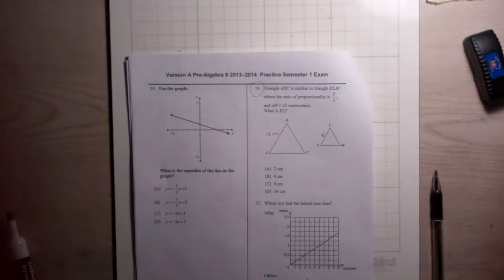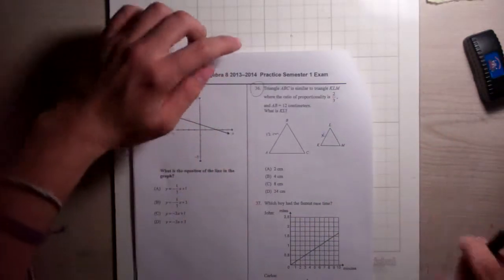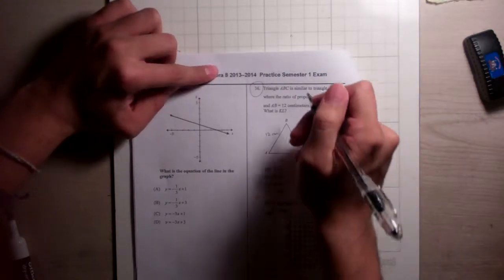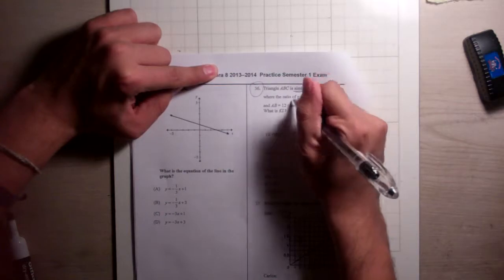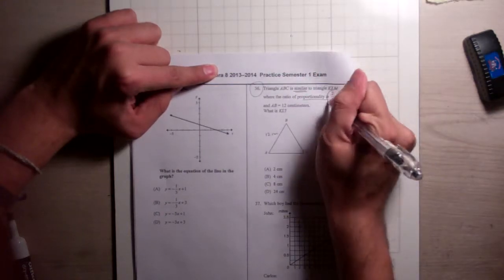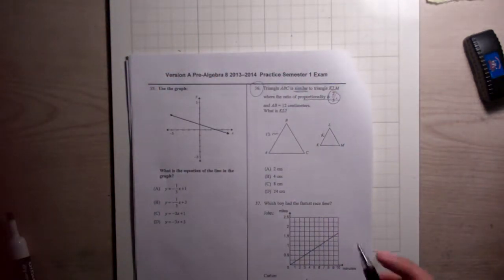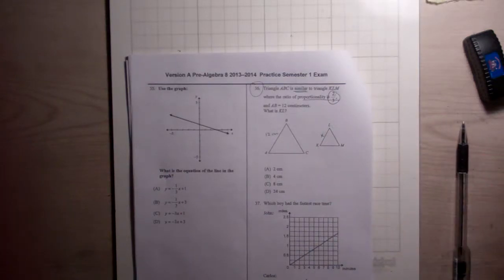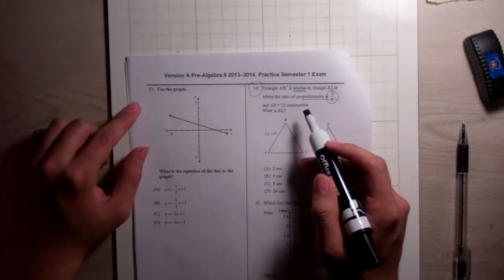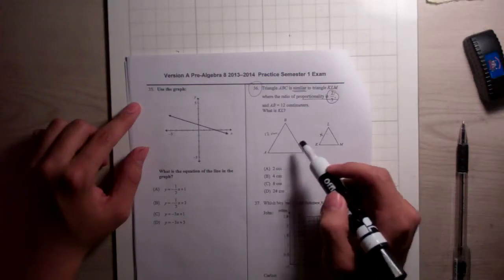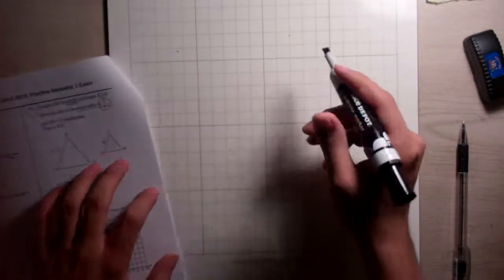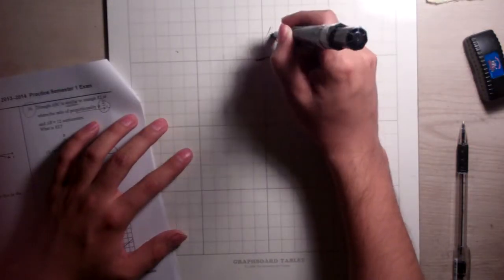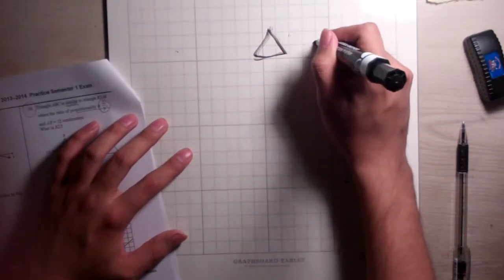A couple of things to talk about that I haven't mentioned: the concept of similar, and the ratio of proportionality of 2/3. What does similar mean? Similar just means that they have the same shape, but a different size. Just like those triangles where one is bigger and one is smaller.